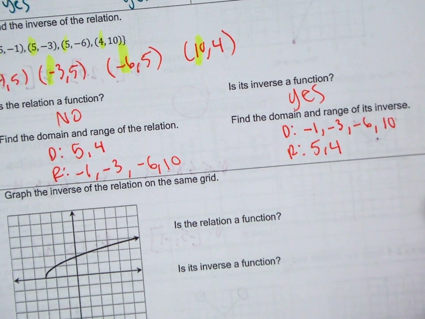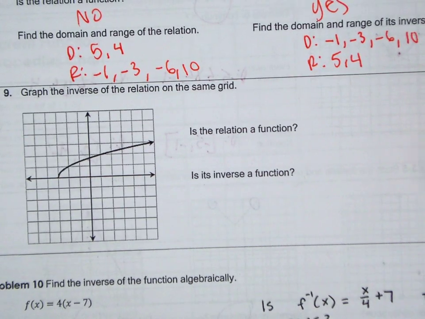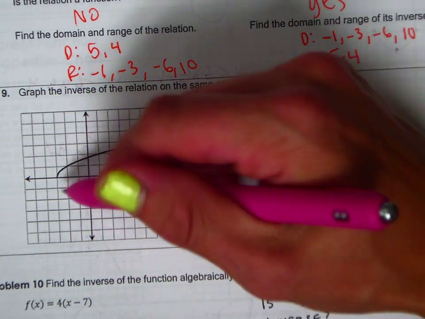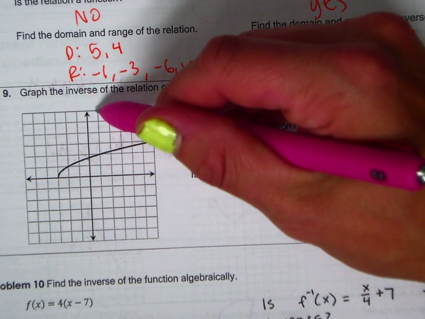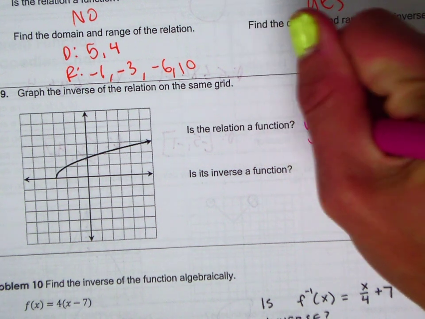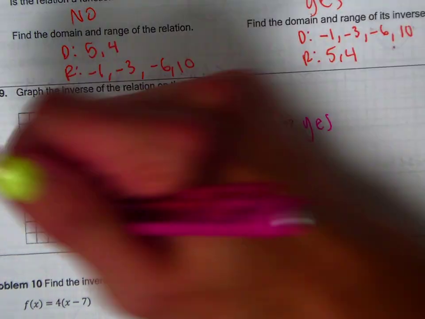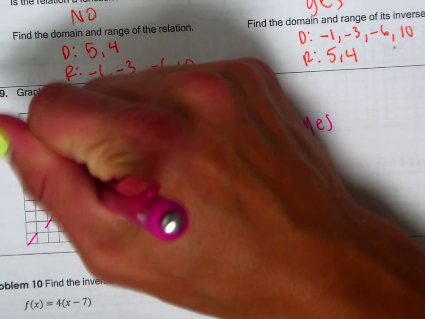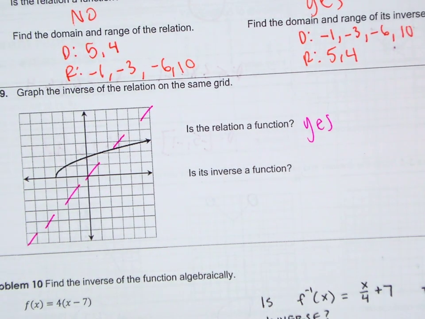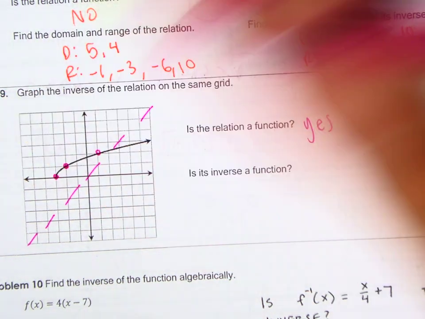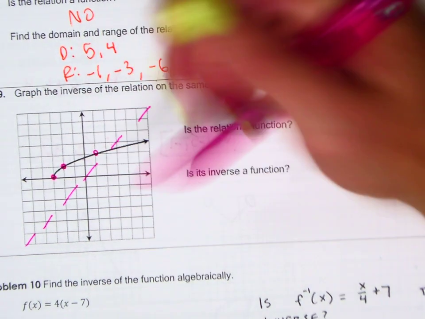Okay, so when you're looking at a graph, this is the relation. It says, is it a function? So that's the vertical line test. If you can draw a vertical line and it hits it only one time, then yes, it is a function. To find the inverse, it is going to be reflected across this line y = x. And so like these points here on the graph are going to get reflected over this line.